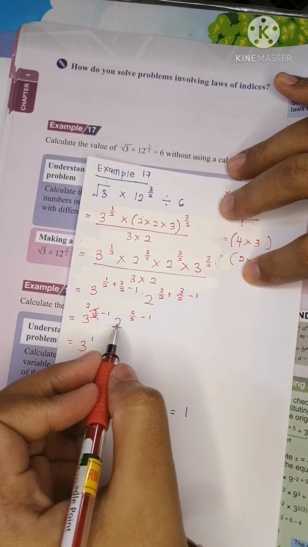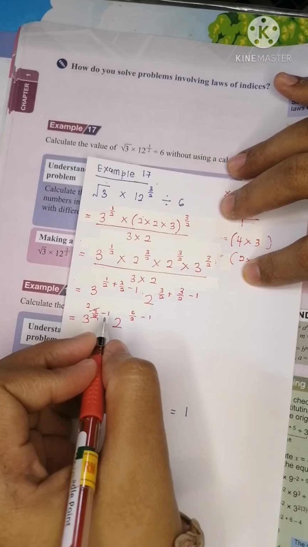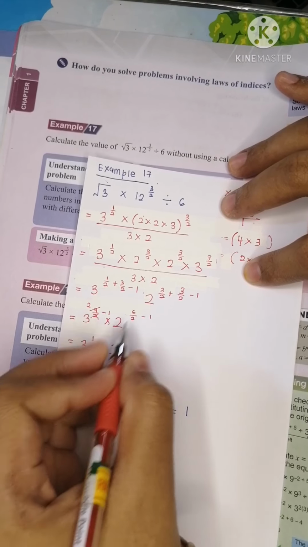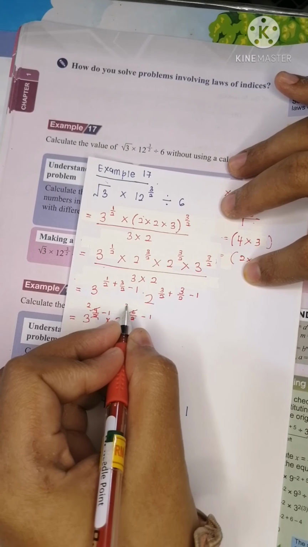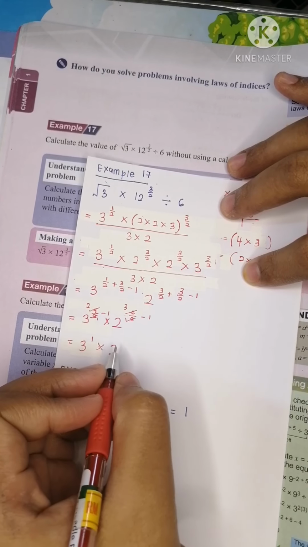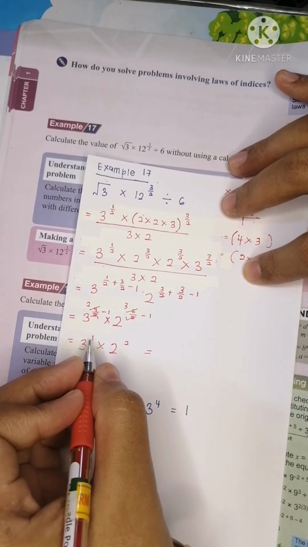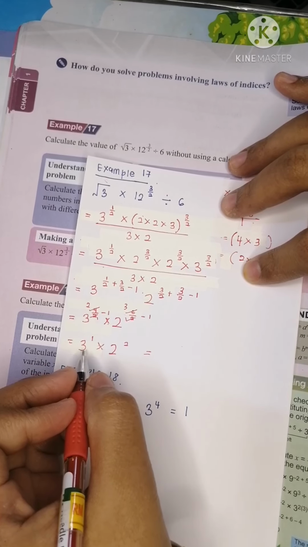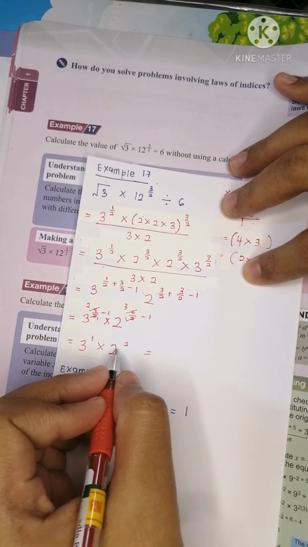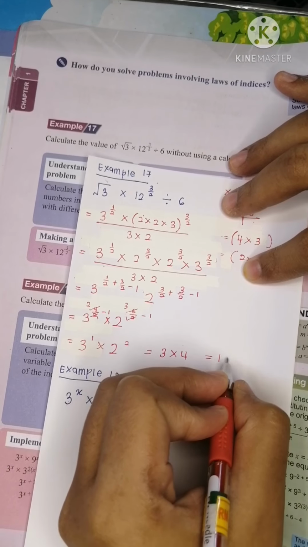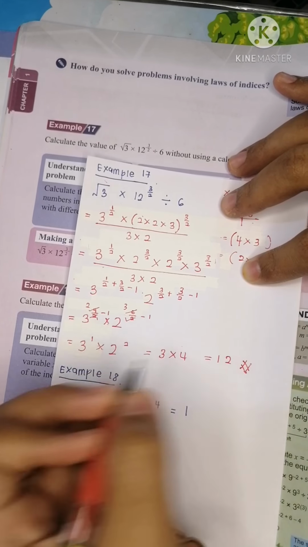Now this one, base 2. Sorry, this one is supposed to have multiply with 1 over 2, 3 over 2, 6. So 3 minus 1, we got 2. Then we can solve it. 3 to the power of 1, we know that it is 3. So 3 times 2 to the power of 2, we got 4. So 3 times 4, the answer will be 12. So this is the answer.